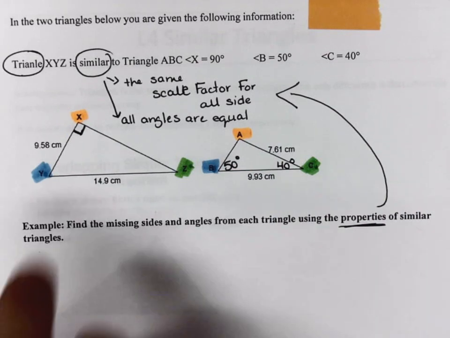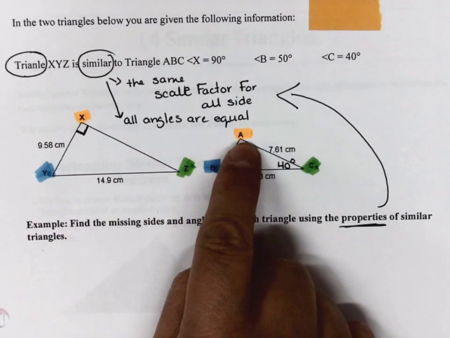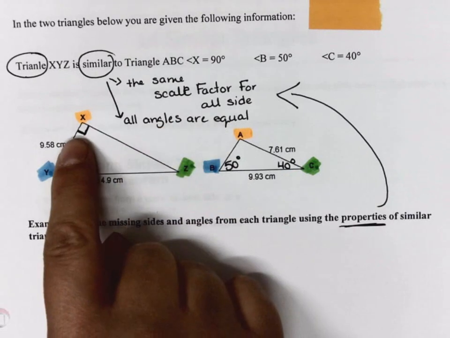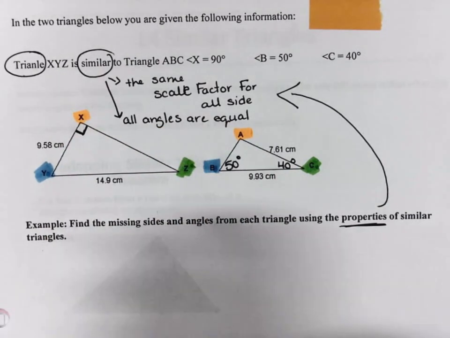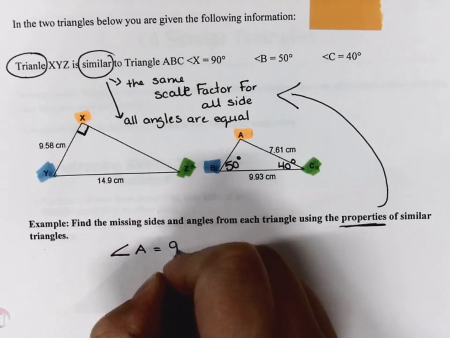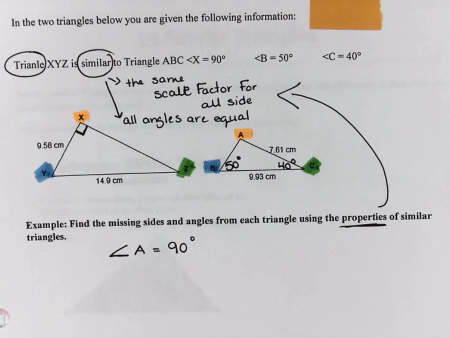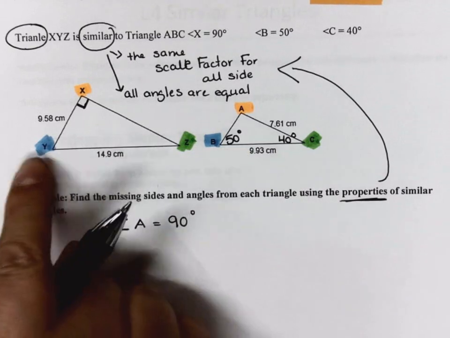Okay, so if we know that angle X is 90 degrees, how much is angle A? All angles are equal. So if we know that X is 90, what's A? Also 90. So angle A is 90 degrees. If we know that angle B is 50, what's angle Y?